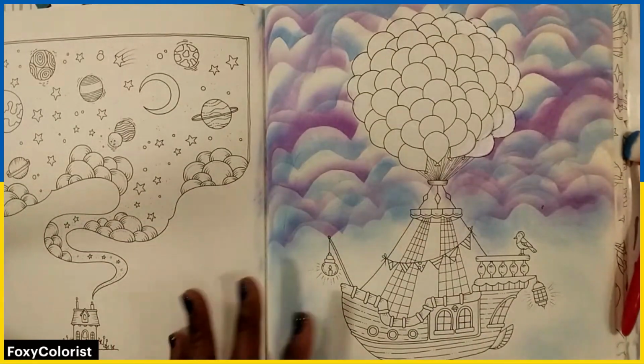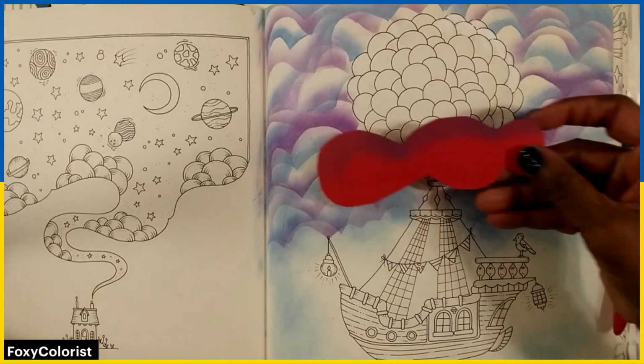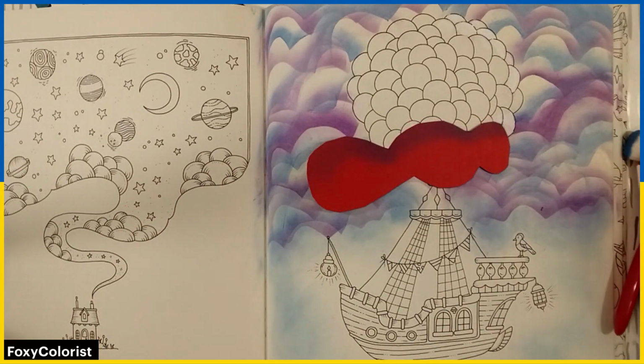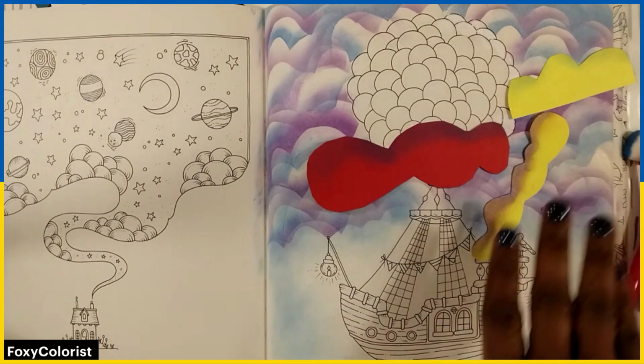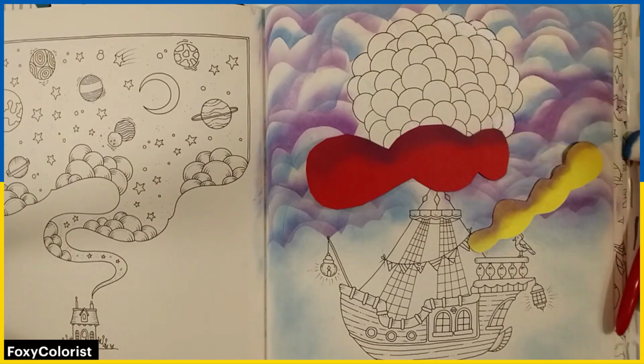All right. Well, this was my first attempt at some clouds using a stencil that I created myself. So these are actually the little stencils that I created to create the clouds that you see here. But I'm going to show you how I did that.